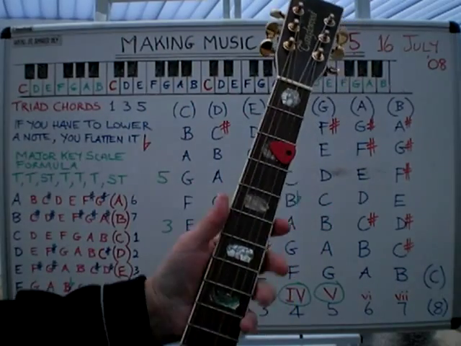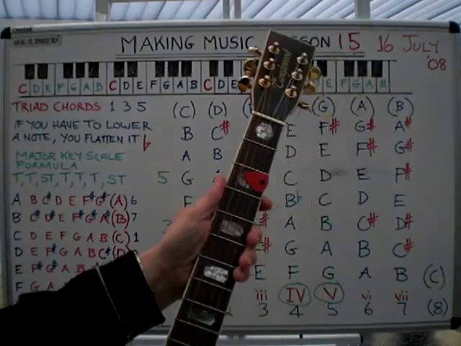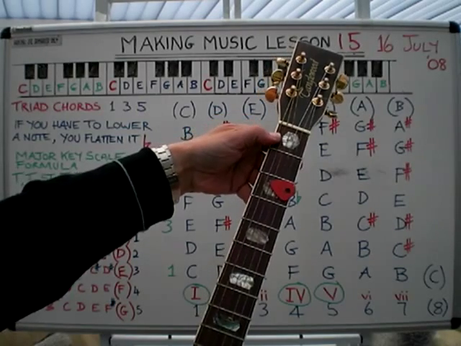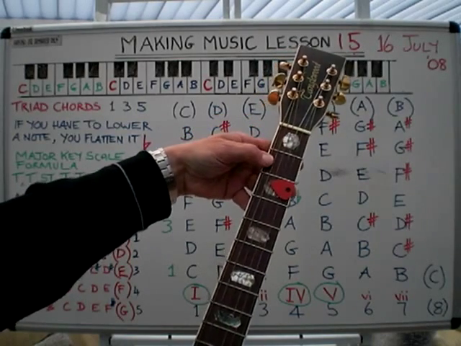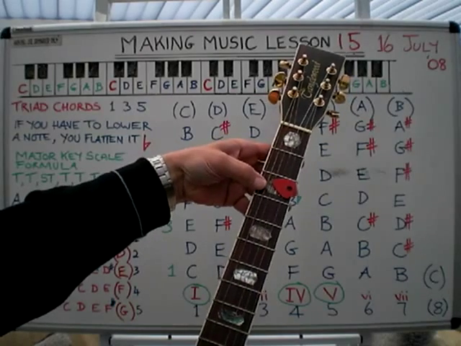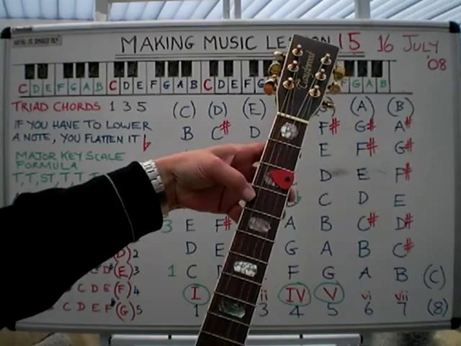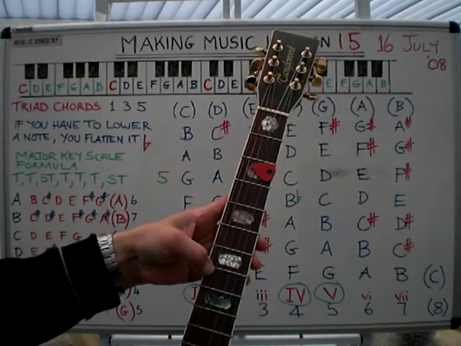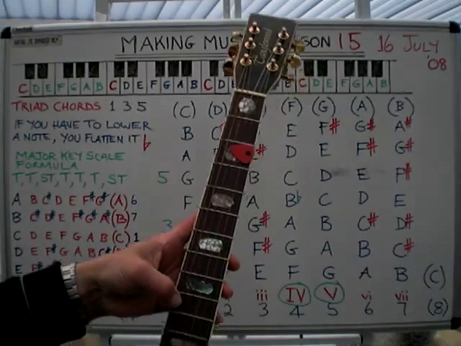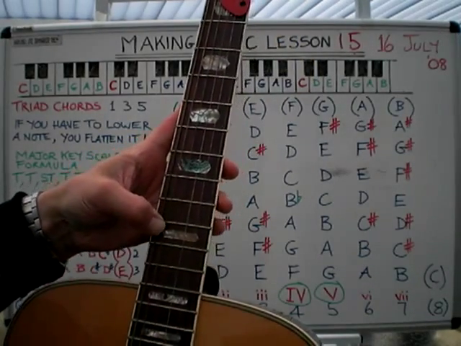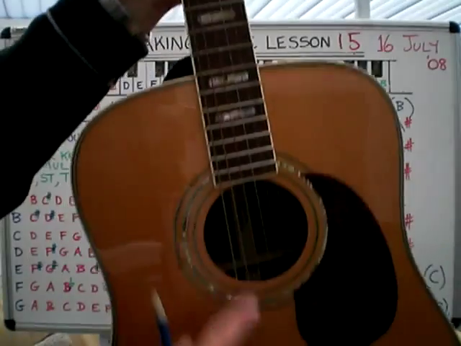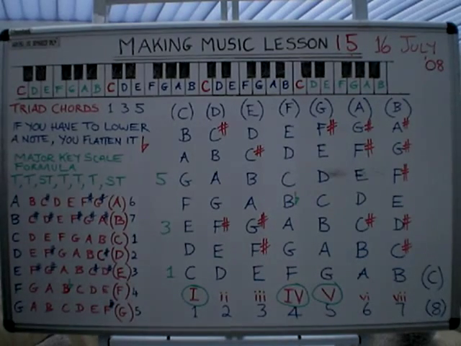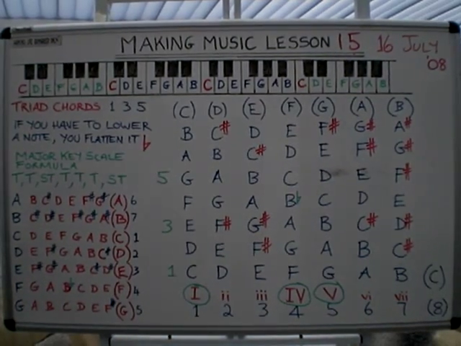So I'm just going to go here. At the moment, it's open. I press it down here. It becomes F, F sharp, G, G sharp, A, and so forth. So by shortening the string, you are raising the pitch. And that applies to all the strings.